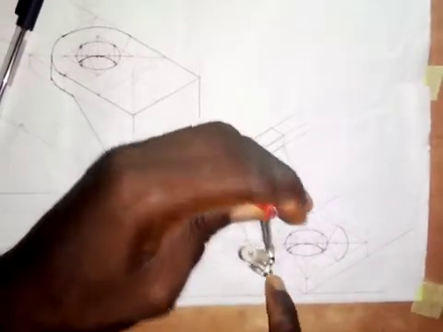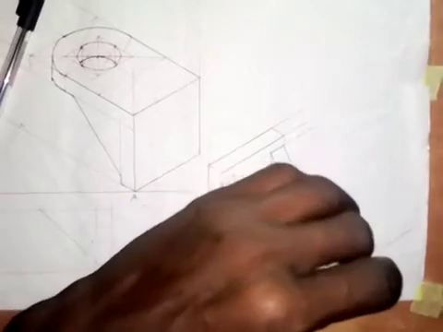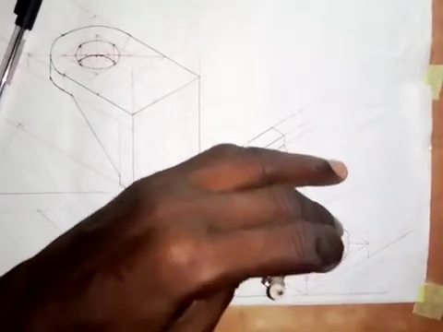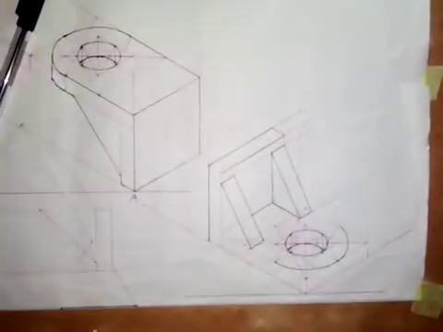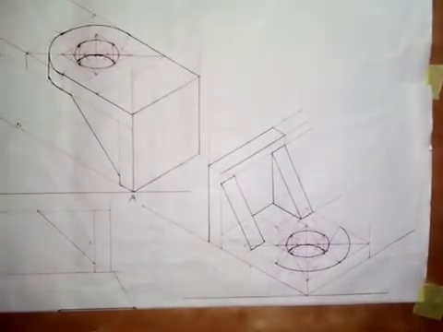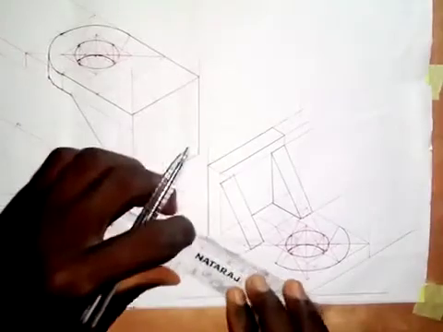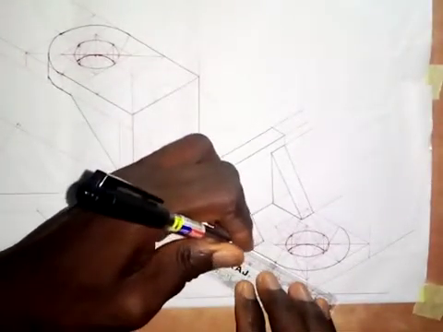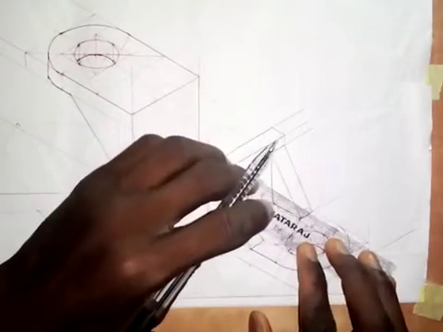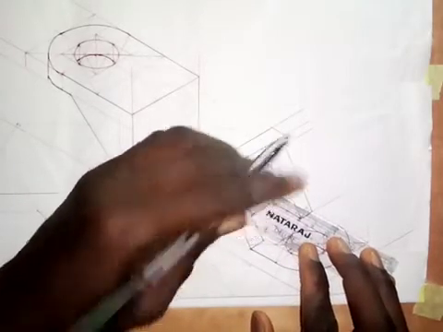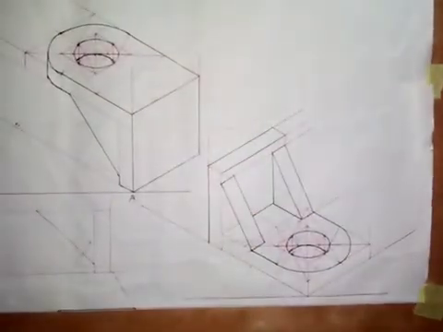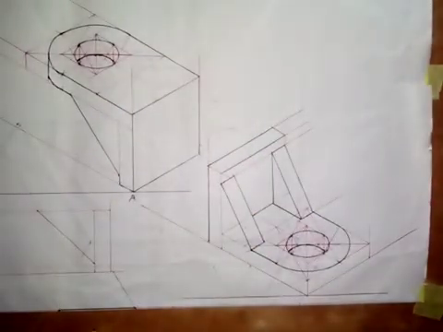Then I will turn it like this, so you can see what we have formed. I will need to make this a thick line, and from here to here is a thick line. So you can see what we are trying to do.